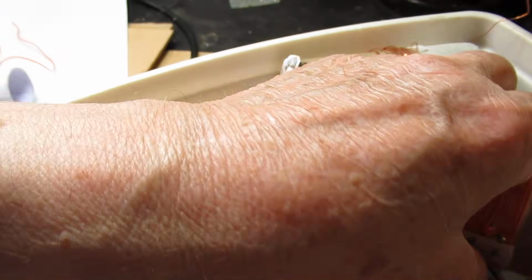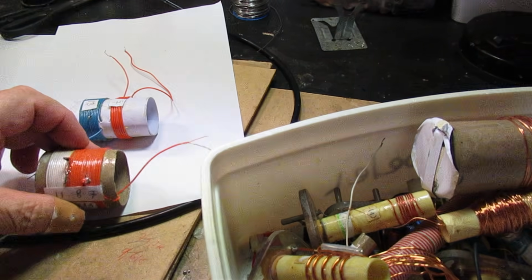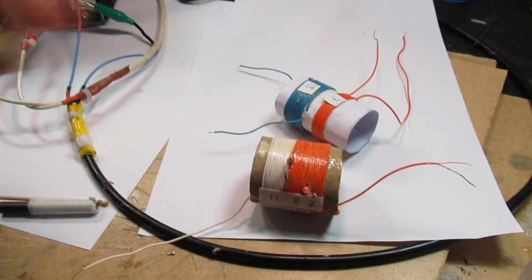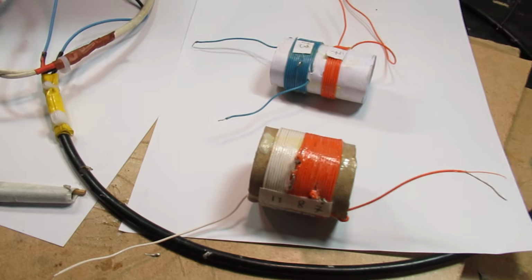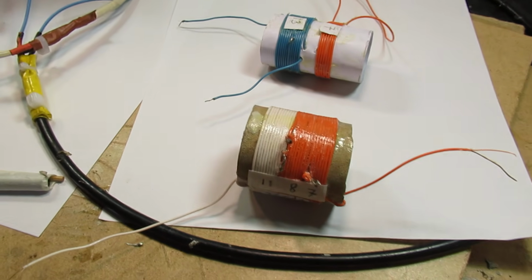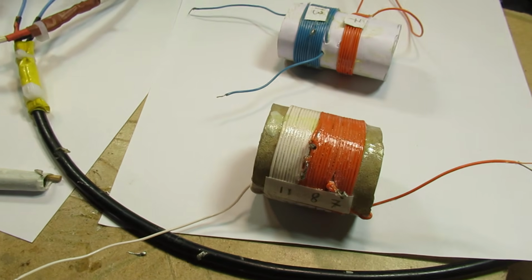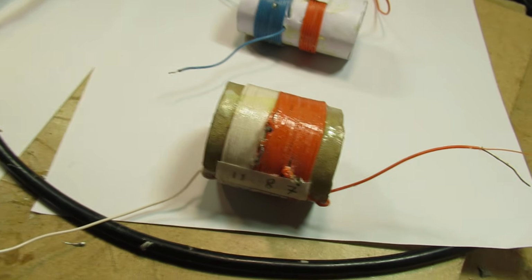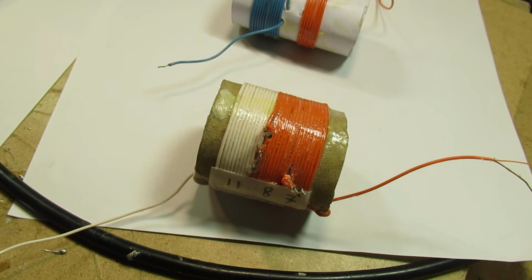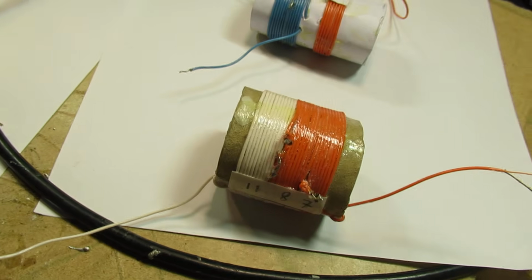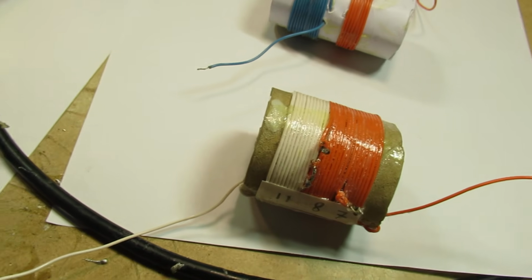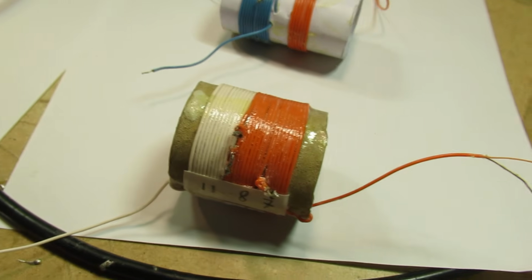But there's a lot to tell about coils that work on higher frequencies, and with higher I mean higher than 12 megahertz. In general, they must be made with silvered wire, and that has everything to do with the so-called skin effect.